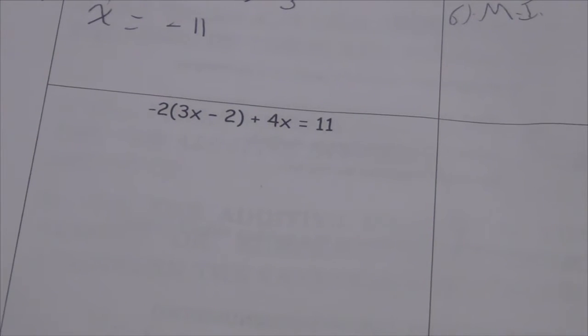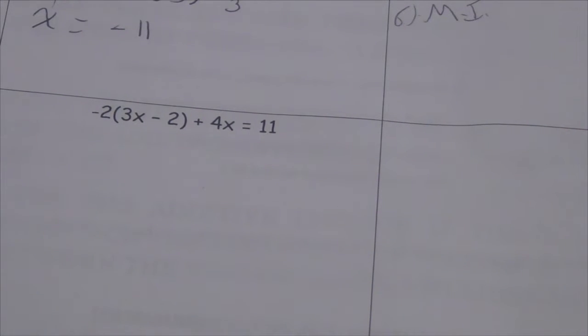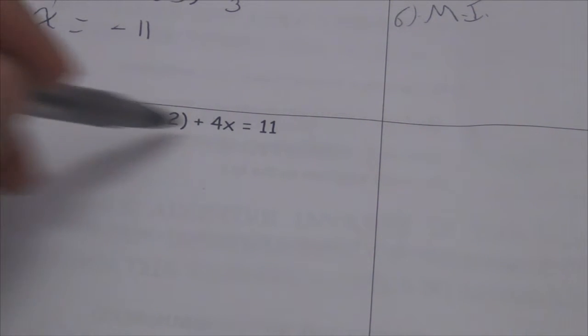Here we go again. Alright, so do I have distributive property? Yes.